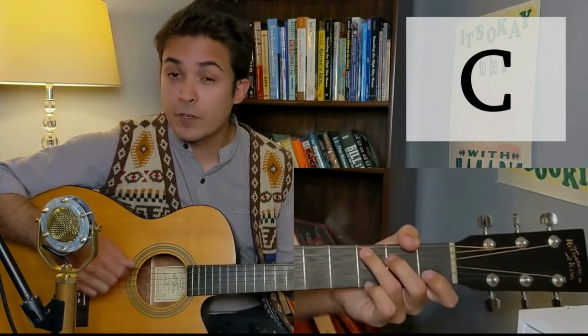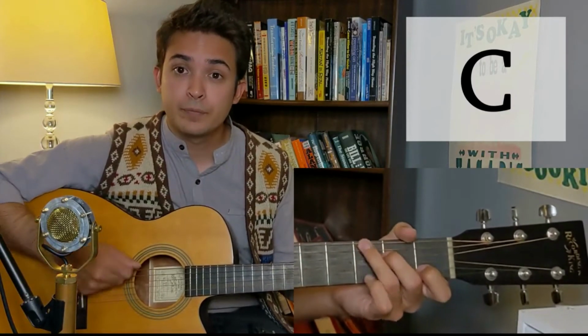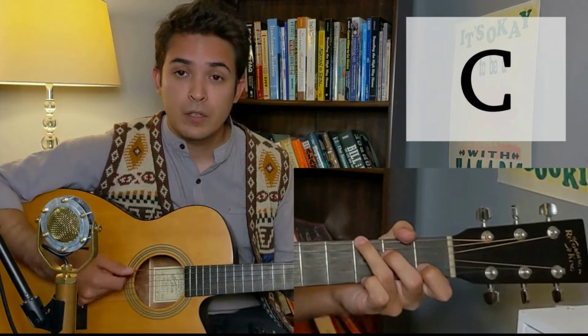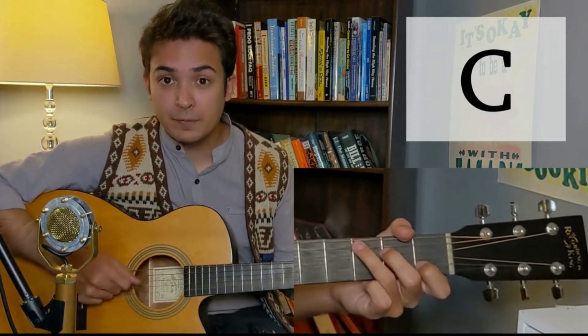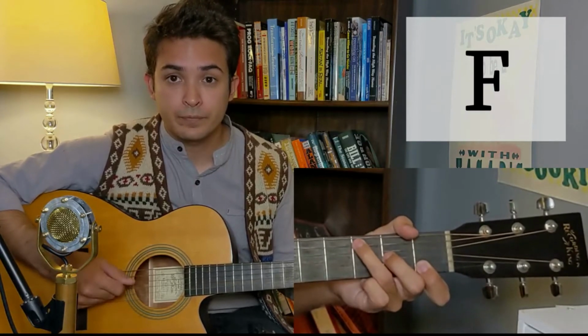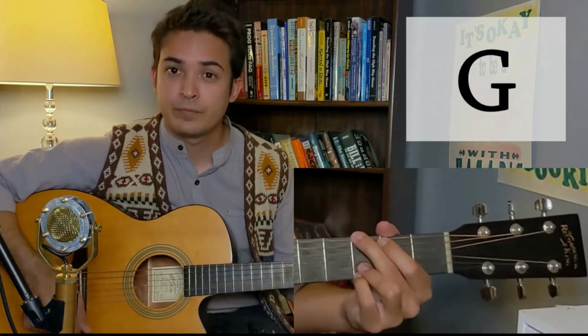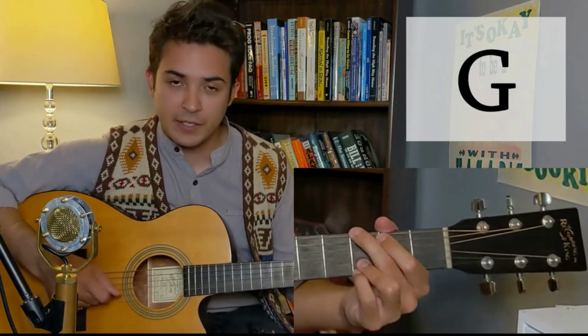So that's C and F. So if somebody was playing in the key of C in the open position, we'd have our C, and then they'd probably go to F, and then they're going to go to G, and then back to C.